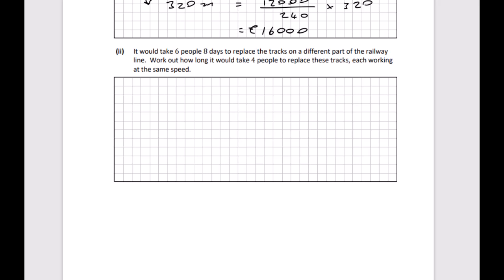It would take 6 people 8 days to replace a track on a different part of the railway line. Work out how long it would take 4 people to replace these tracks, each working at the same speed. So we want to work out how long it would take. So you have 6 people, and again, that's equivalent to 8 days to lay these tracks. So one person then is going to be equal to.